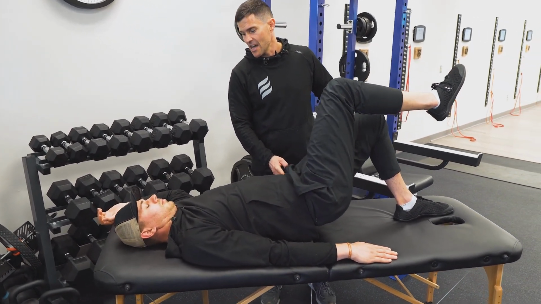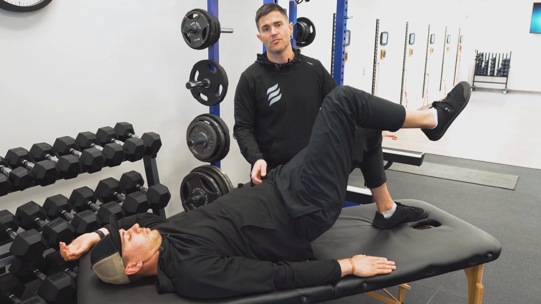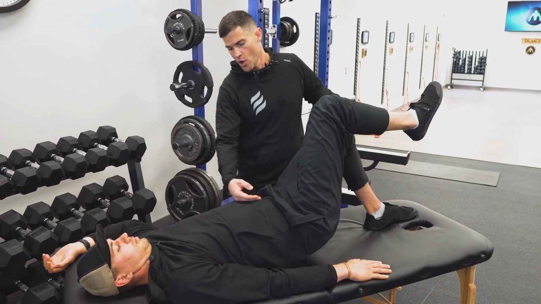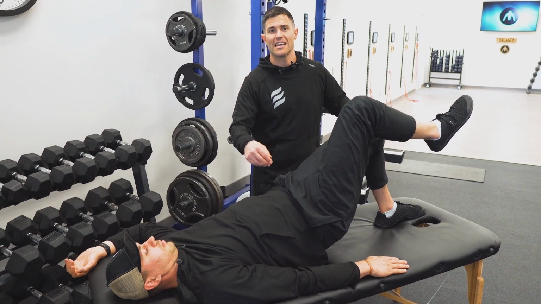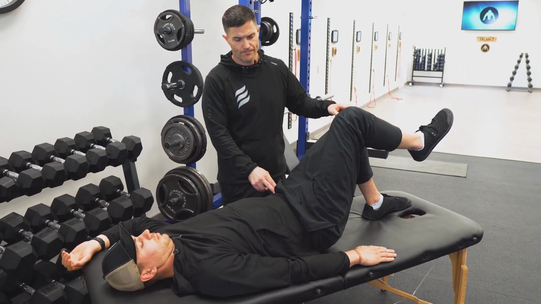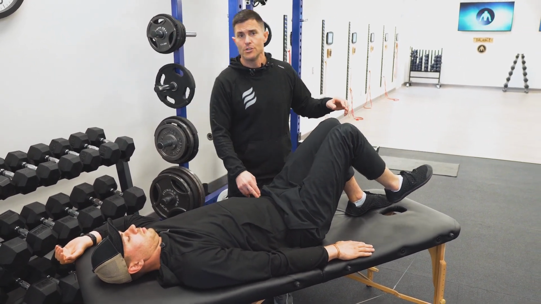So you see that a lot. That's the common compensation pattern. You start to see excessive rotation, opening up through the ribs, again, an expansion of the external oblique and a reduction of the gluteal contraction. So we want to make sure that we reduce that.